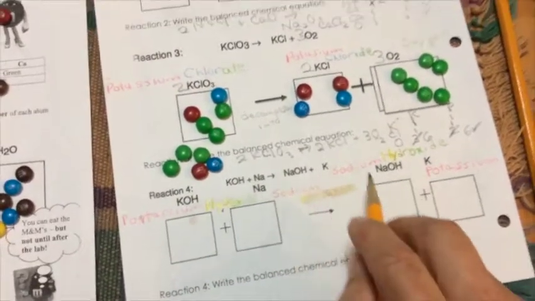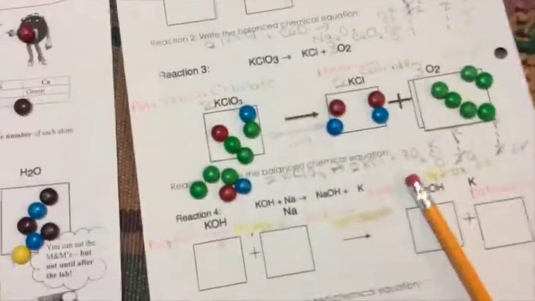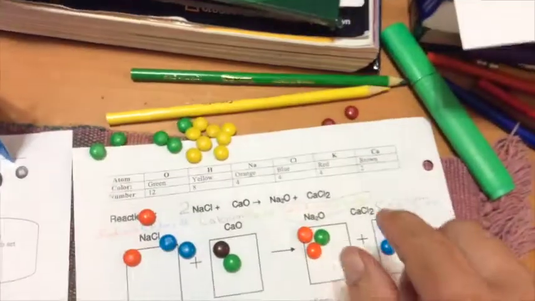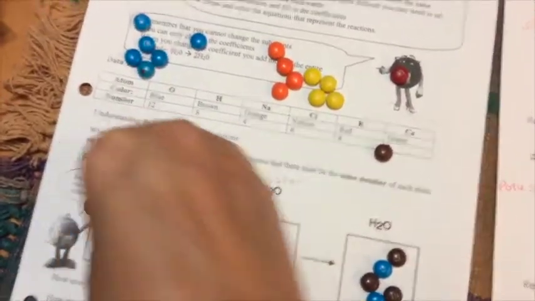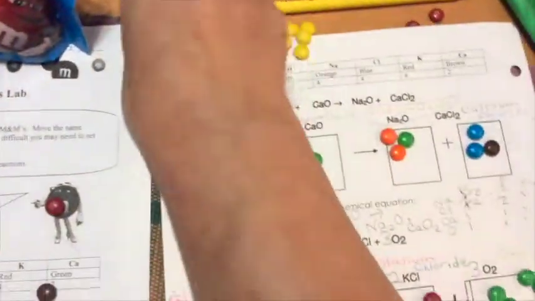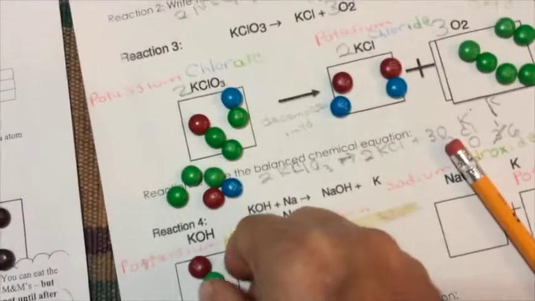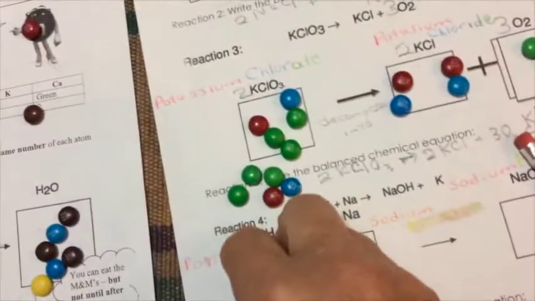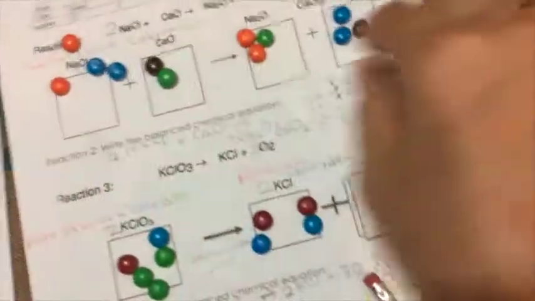KOH. Boy, this is getting long. KOH. So again, potassium is red. Got to go over here for some reds. 1 potassium, 1 oxygen, green. 1 hydrogen, yellow. Plus a sodium. Sodium's orange.